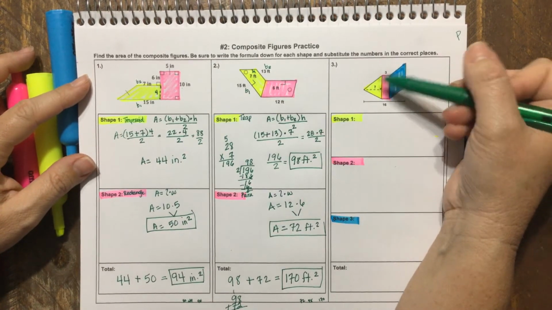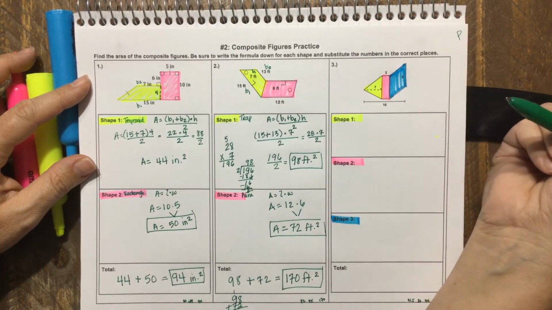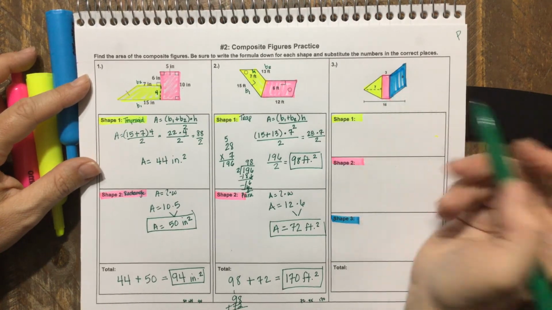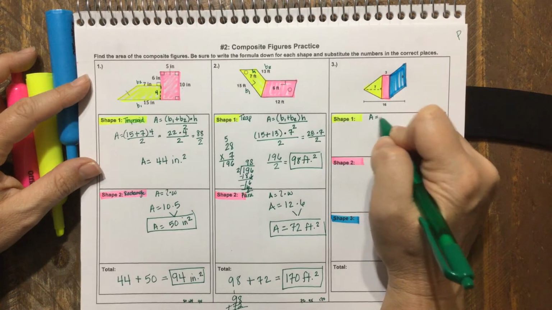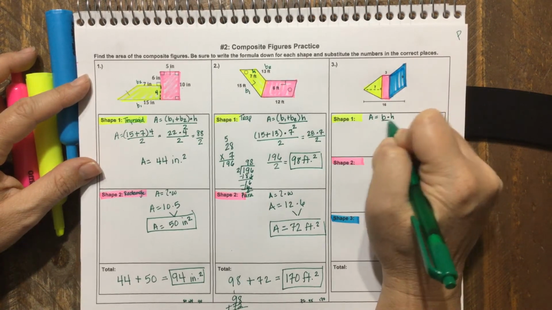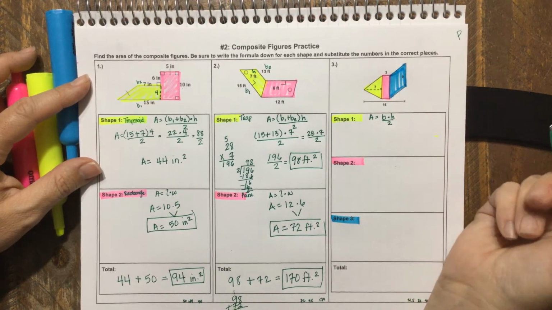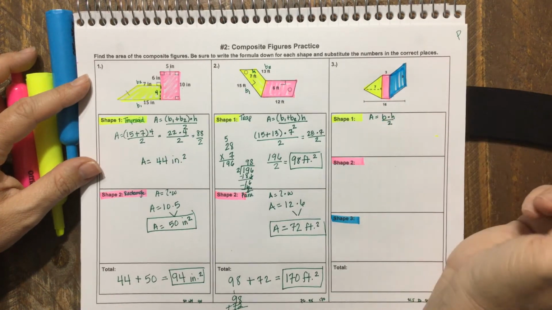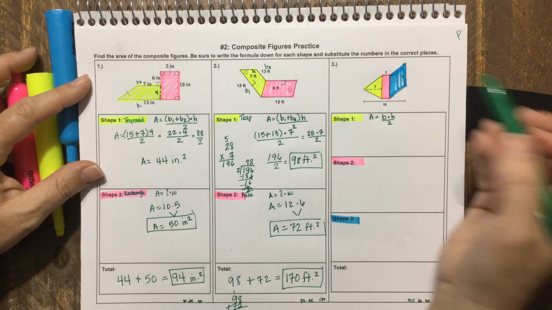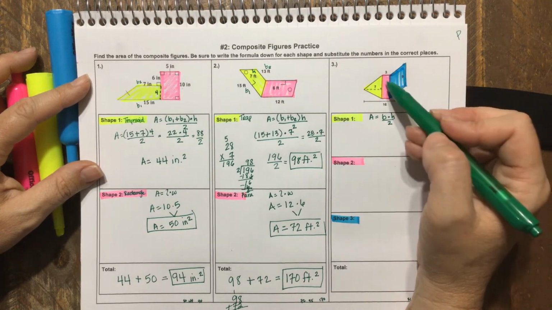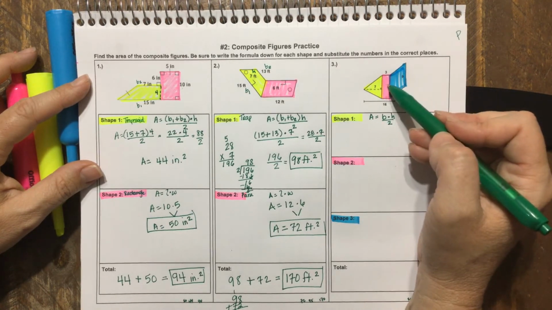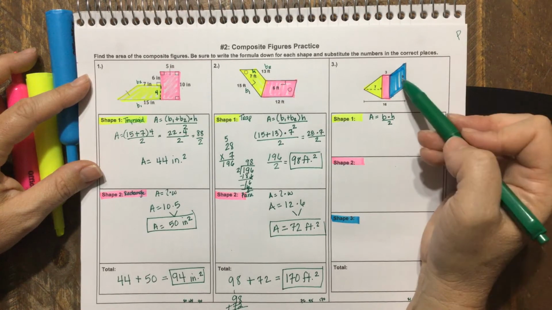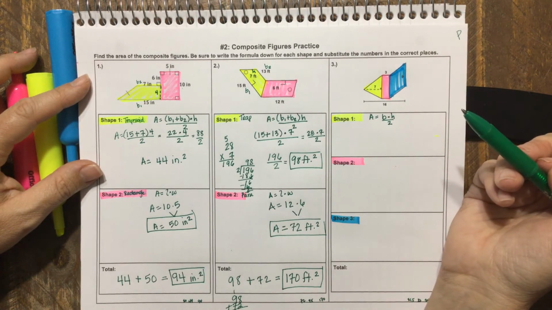Again, we don't have all the information here, but we do have enough to figure out what we're missing. So they do give us a height. Okay, remember our formula is going to be base times height divided by 2. So we have a height of 7, but we don't necessarily have a base. So we've got to look around and see what do we have. So the center shape, it doesn't give us any dimensions from here to here or here to here. But we do have a 9 over here.